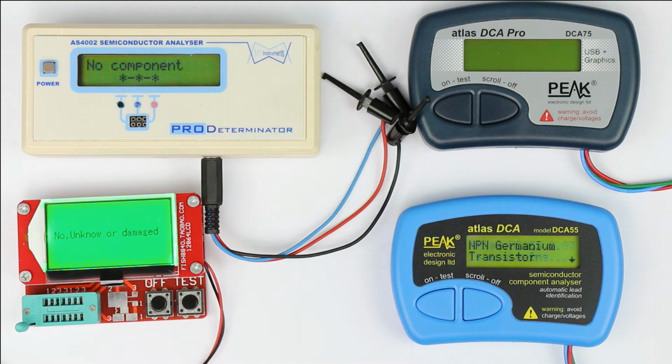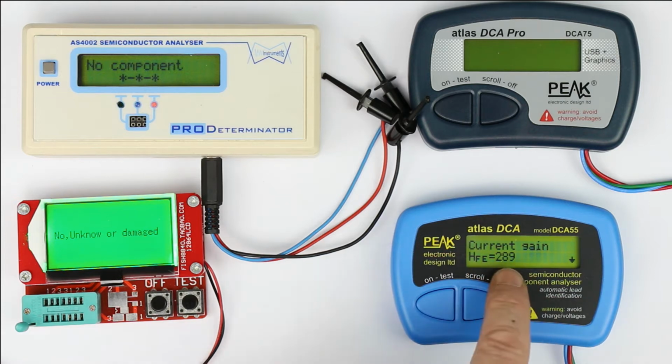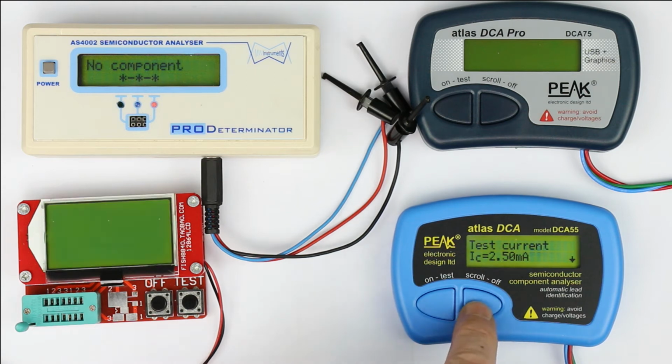And we correctly get an NPN germanium transistor, with a current gain that is nearly equal in all three testers, measured at a test collector current of 2.5 milliamps, the typically low base emitter voltage of 0.21 volts, measured at a base current of, this time, 5.24 milliamps, and a leakage current also, again, as we already saw with the AS4002, quite high. In this case, 1.29 milliamps.